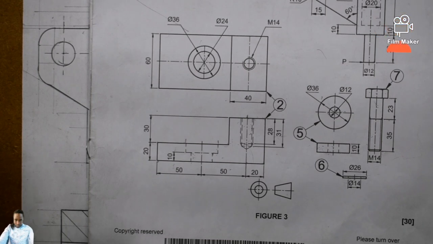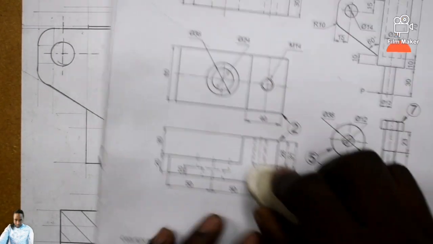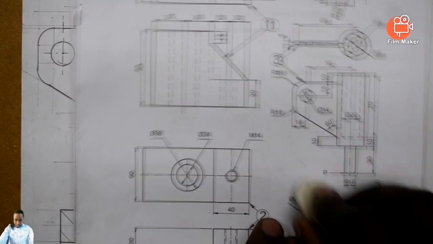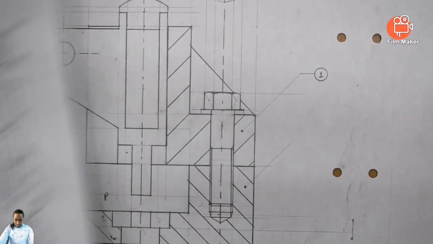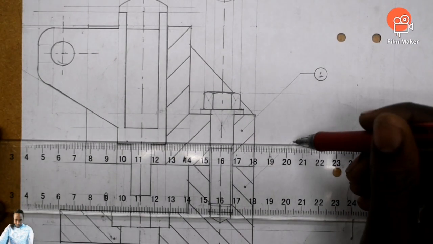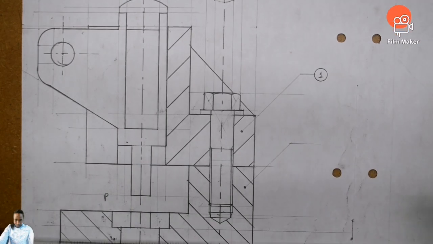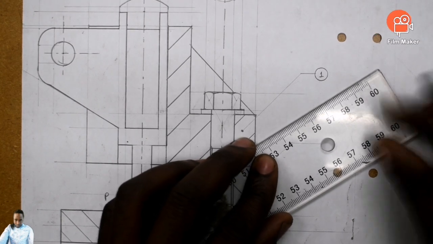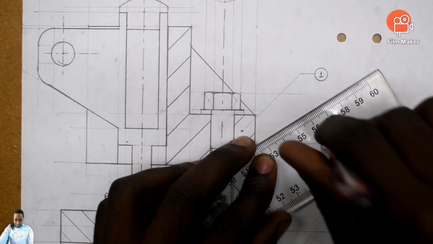Remember, you are answering a question for somebody inside the marking center, or somebody that is not here. So that person, the moment they take your work, must see clearly what is going on here. So this is item 2. So this is going to be my item 2.